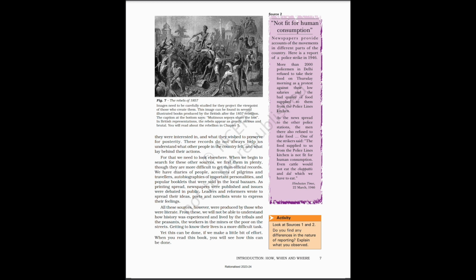For that, we need to look elsewhere. When we begin to search for these other sources, we find them in plenty, though they are more difficult to get than official records. We have diaries of people, accounts of pilgrims and travelers, autobiographies of important personalities, and popular booklets that were sold in the local bazaars. As printing spread, newspapers were published and issued, and were debated in public.